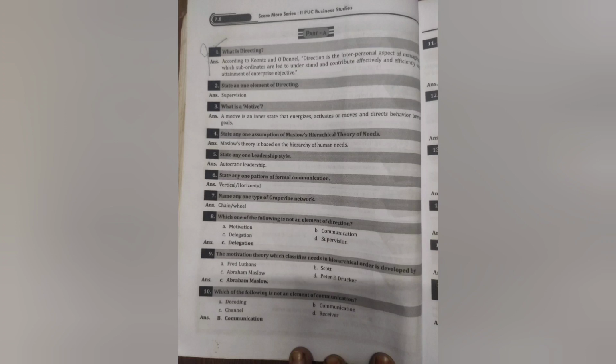The motivation theory which classifies needs in hierarchical order was developed by Abraham Maslow. Very beautiful concept. Which of the following is not an element of communication? Decoding, channel, receiver, these three belong to the elements of communication. So communication itself is not an element of communication. The highest level need in the need hierarchy theory is self-actualization, knowing your own origin, yourself, is the highest one.